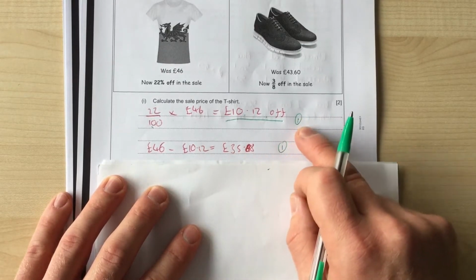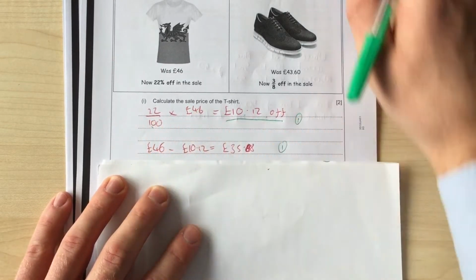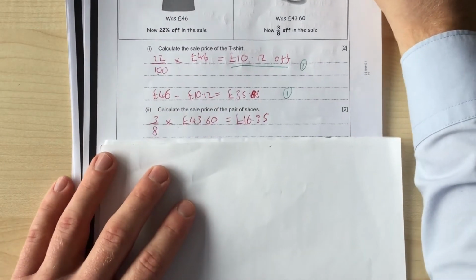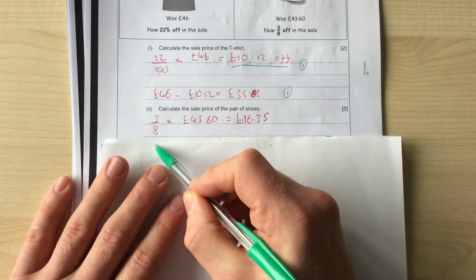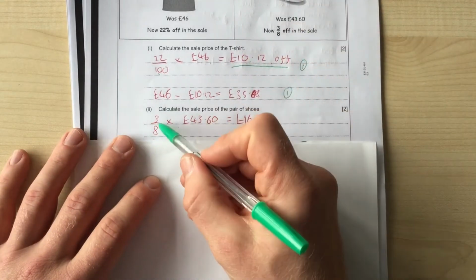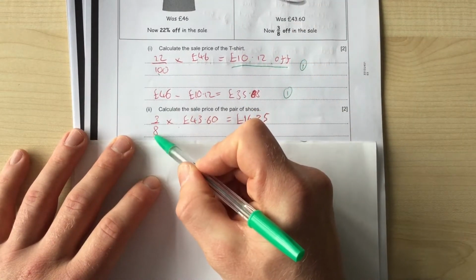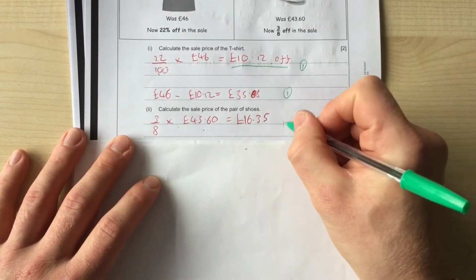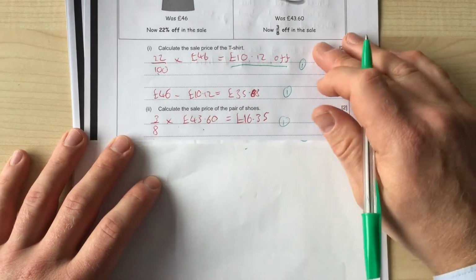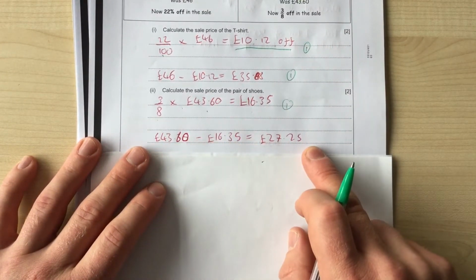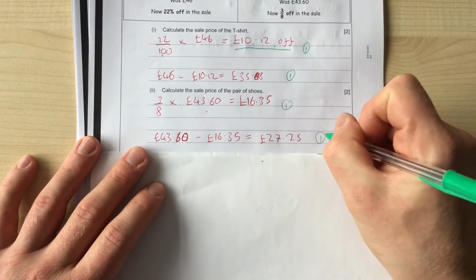1 mark for each. Okay, you could have just found 78% if you wanted, and I'll give you the answer straight away. Next one, 3 out of 8 is what I need to take off this time. So 3 over 8, I'll type that in a calculator, times by £43.60 gives me an answer of £16.35 off. But then again, take it off, £43.60, take away the £16.35, takes me to £27.25p.